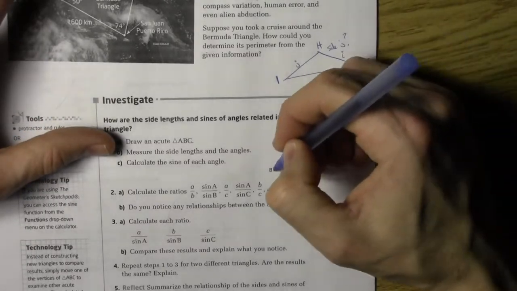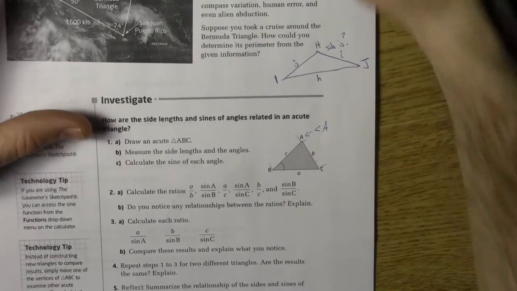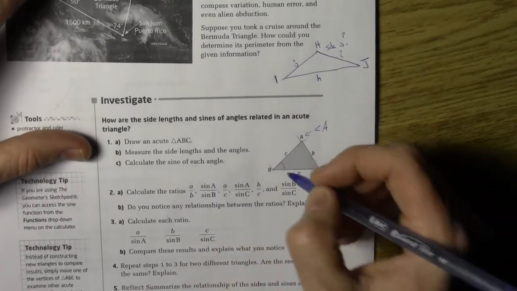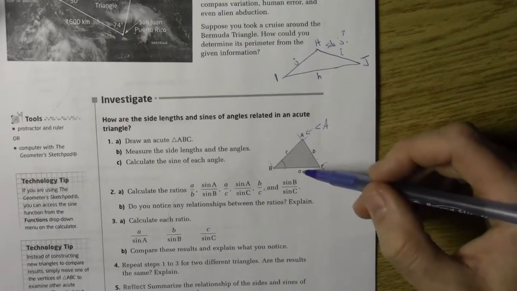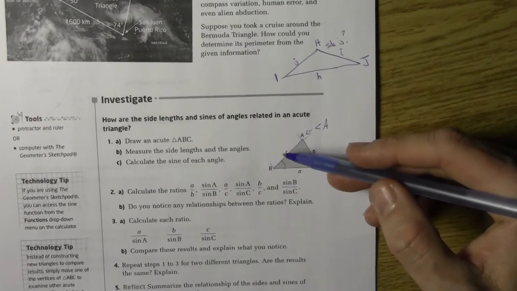So draw an acute triangle, which we did, ABC. Measure the side lengths and the angles. We can measure each one of these side lengths using a ruler, and each one of these angles using a protractor. And then we can calculate the sine of each angle. So we measure this line here. Say we determine that this is 43 degrees. We can then calculate the sine value of 43.